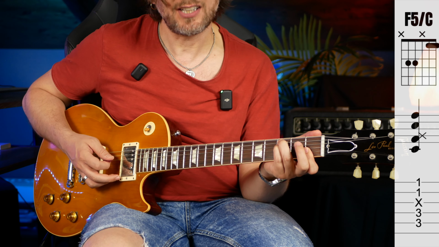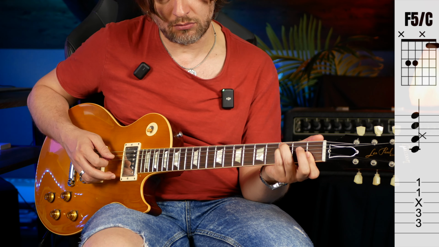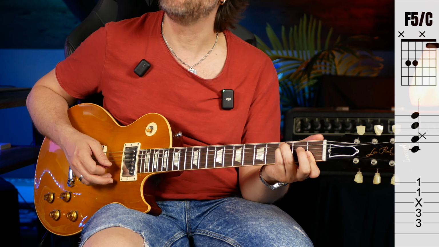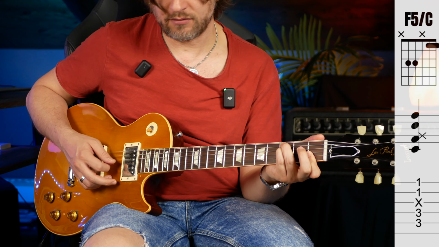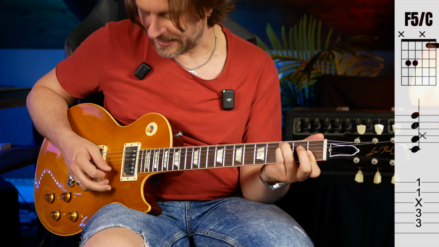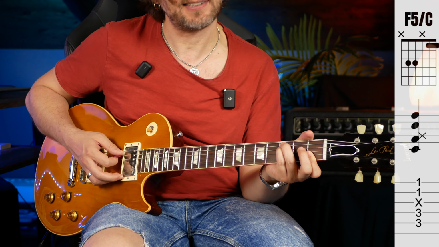And so this is the chord. I'm playing C on bass, and then F, that's the root actually. This string is muted, and then C and F, and it sounds like this.